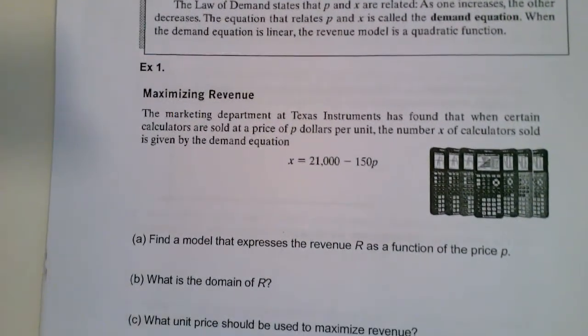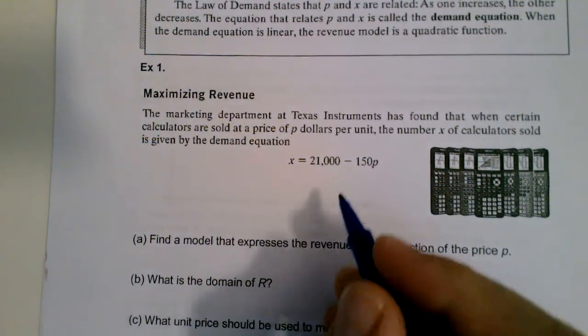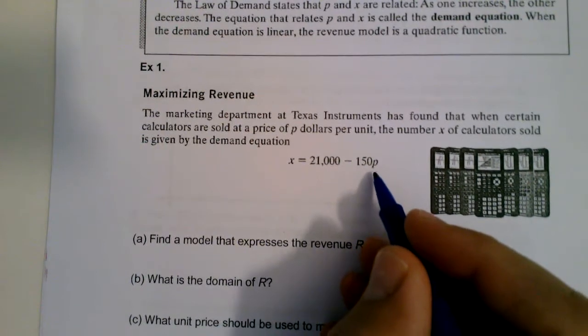Look at this, I've got some TI-84s. The marketing department at Texas Instruments has found that when certain calculators are sold at a price P dollars per unit, the number X of calculators sold is given by this demand equation: X equals 21,000 minus 150P.